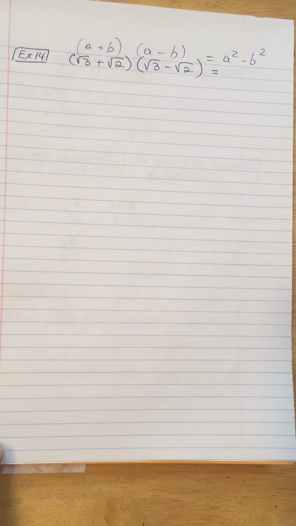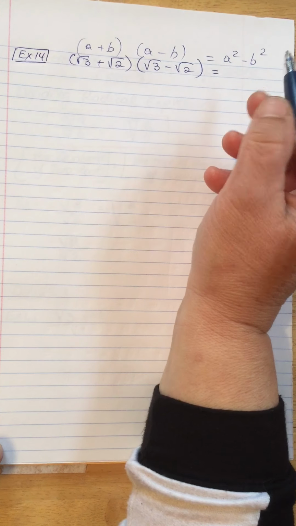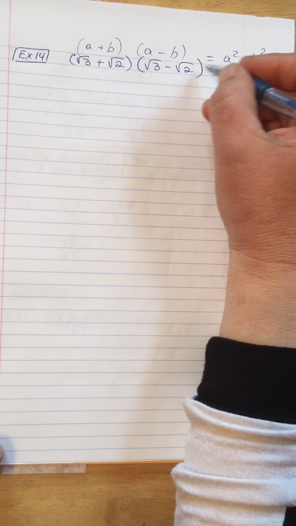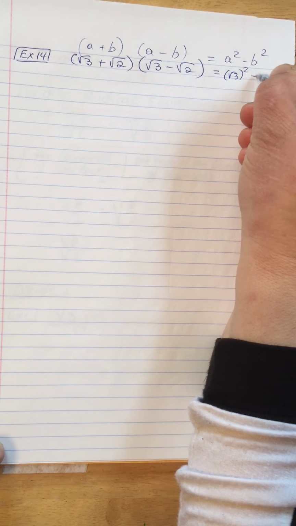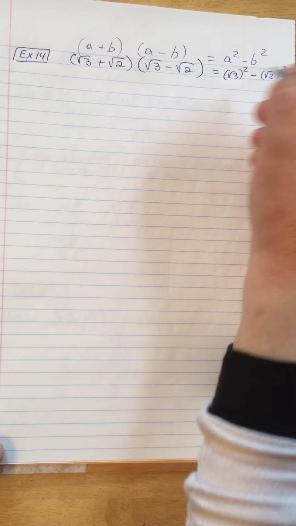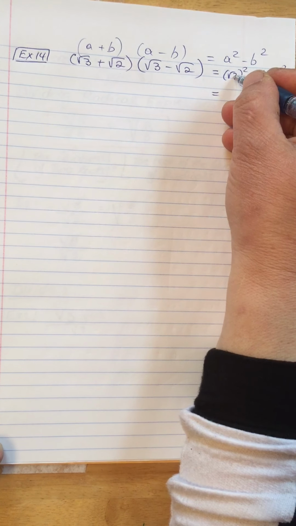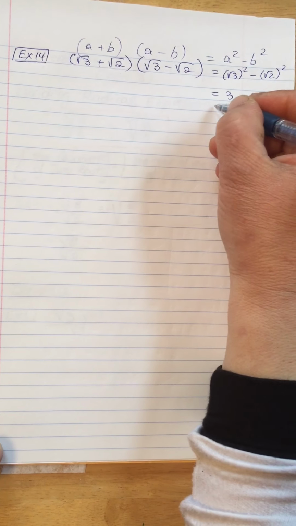So I can use this or I can go and distribute. Let me use this first. So if you recognize that this is the difference of the square, so this is equal to what? The first term squared minus the second term squared. And easily I say this is 3 minus 2, and this is 1.